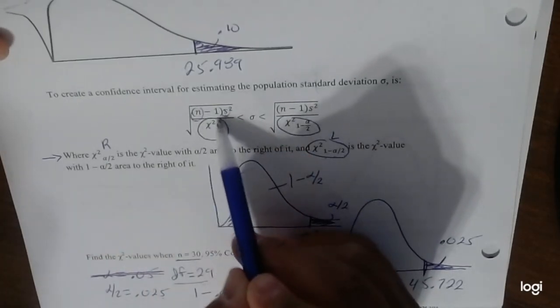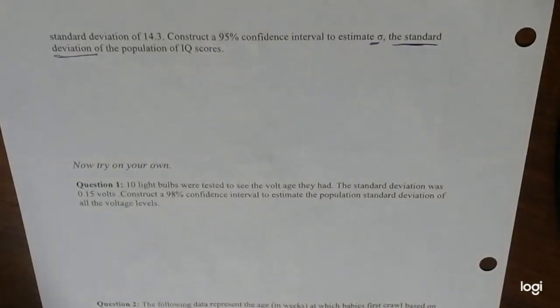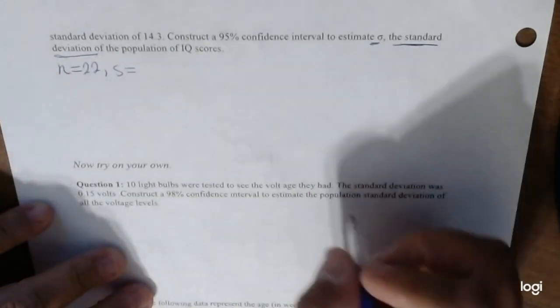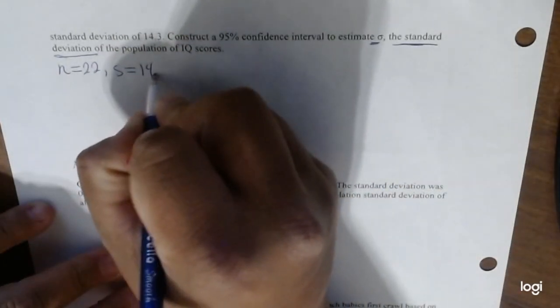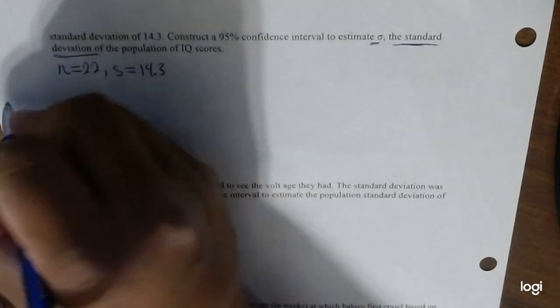N, S, this chi-squared, and then that's chi-squared. So we're just going to write down what we give into it, right? So N in this case is 22. S is our sample standard deviation. That's 14.3. Okay. And now we've got to find both our chi-squared values.